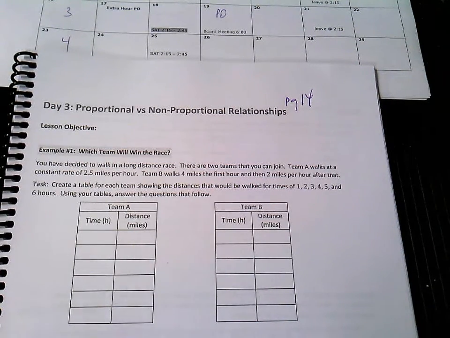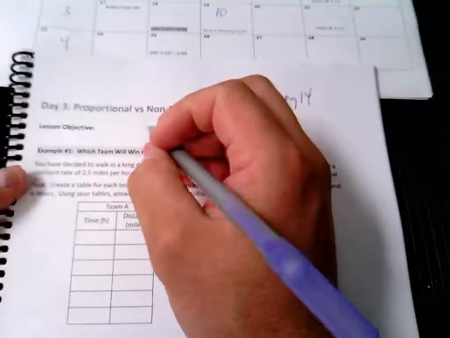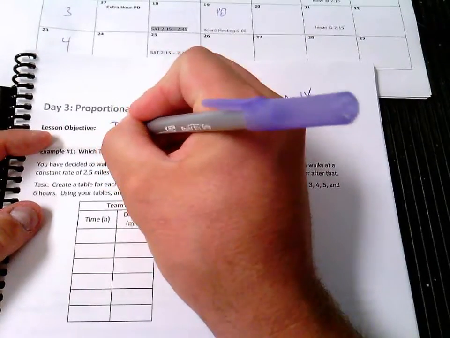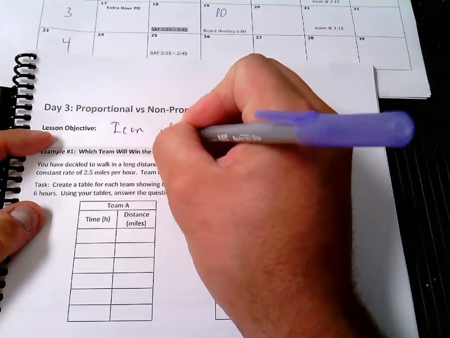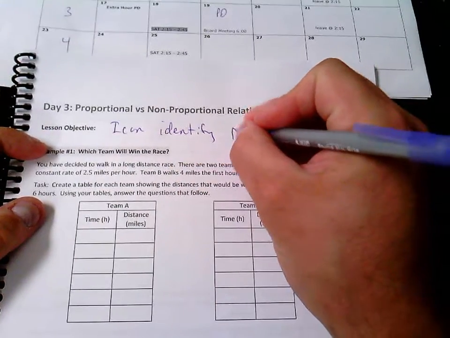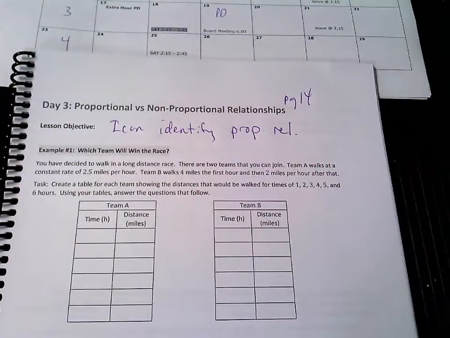This is Module 1, Day 3 lesson, Proportional versus Non-Proportional Relationships. This is page 14 of our notes. And this lesson objective is actually going to be very similar to the previous lesson's objective. I can identify proportional relationships. And I'm abbreviating that to save a little bit of time.